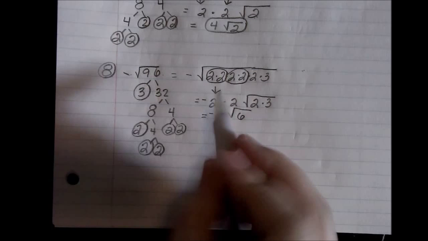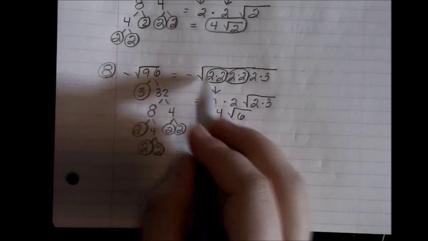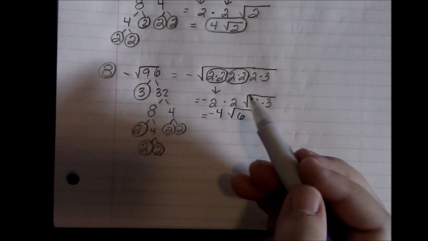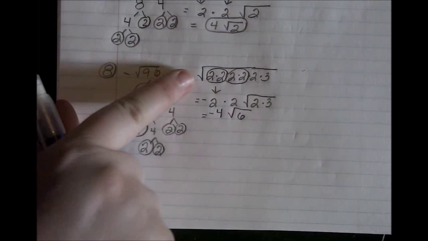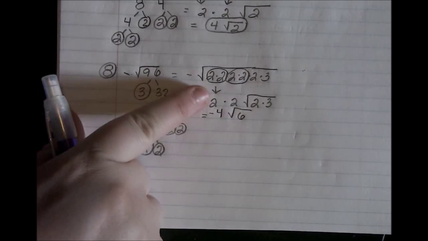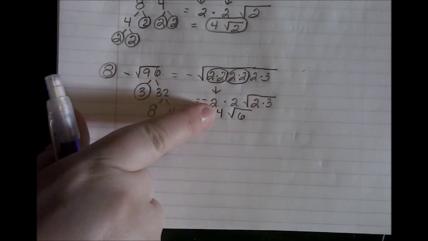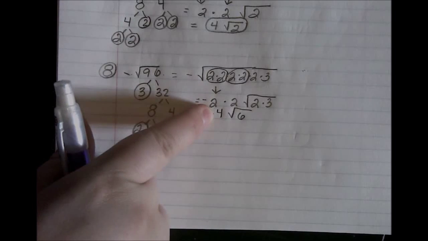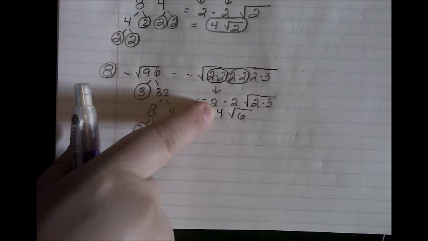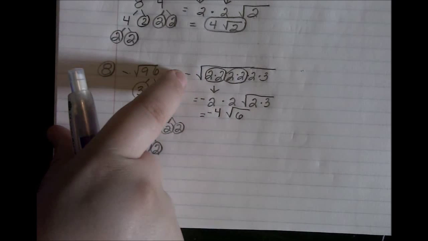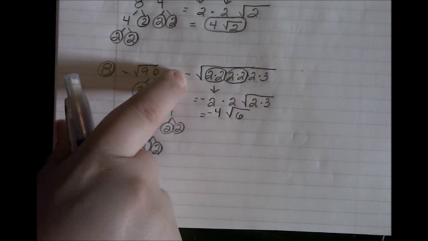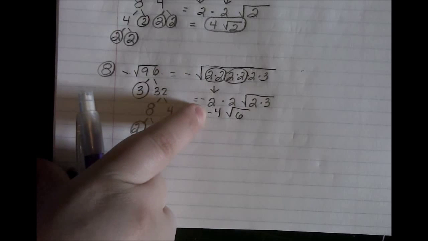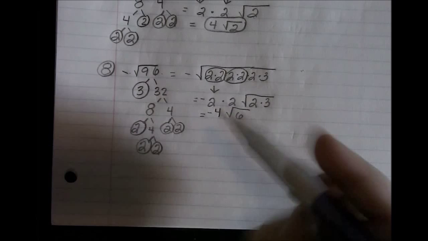So remember, this was the opposite of the square root of 96. So if we were just doing the square root of 96 and ignored all of these negative signs, so acted like these did not exist, then that would have been a regular 2 times 2, which would have been a regular 4, square roots of 6. But if we're asking for the opposite of that, then the opposite of positive 4 square roots of 6 is going to be negative 4 square roots of 6.